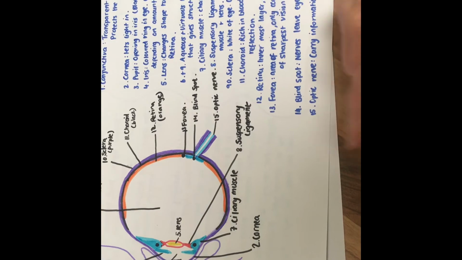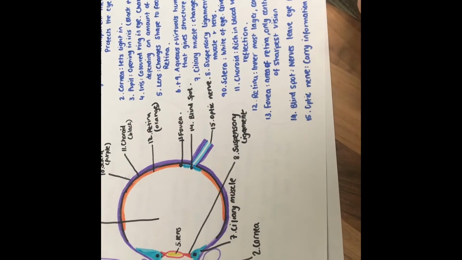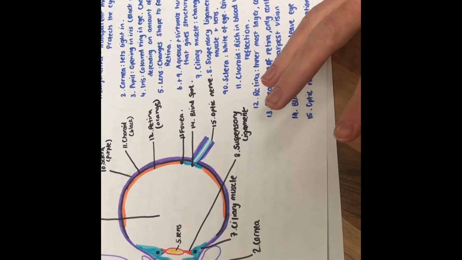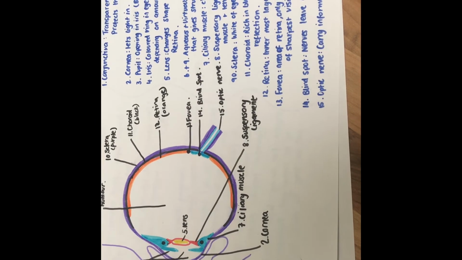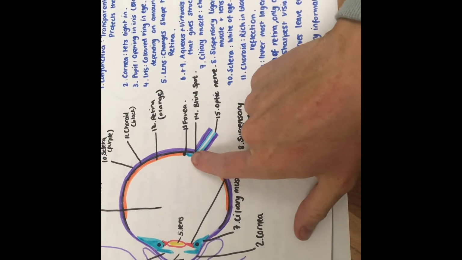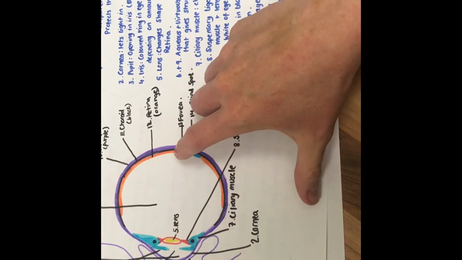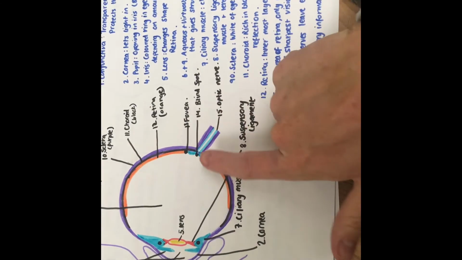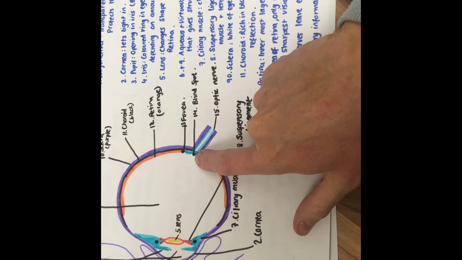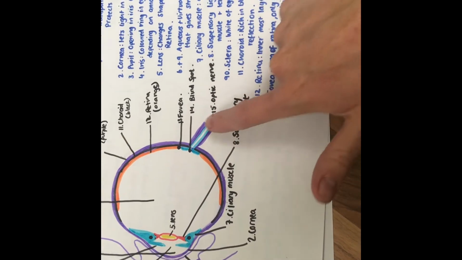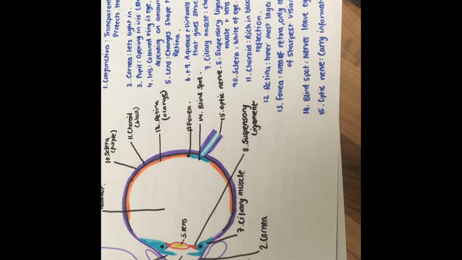The fovea is here, it's the black dot that is here. Okay, so the fovea is a specific area of the retina, and it only contains cones. So it's the region of the eye that has the sharpest vision. The blind spot here, this is where nerves leave your eye, okay? So your image is taken in the fovea, and the nerves that carry the image will go through the blind spot here and be transported along the optic nerve to carry information to the brain about what the eye is actually seeing.